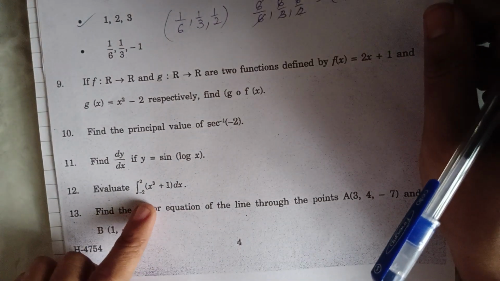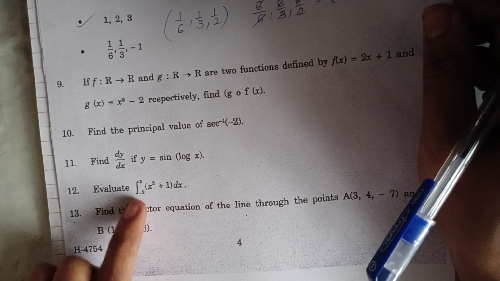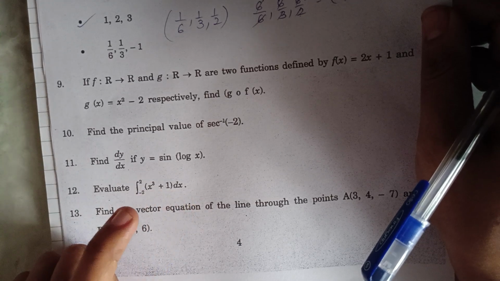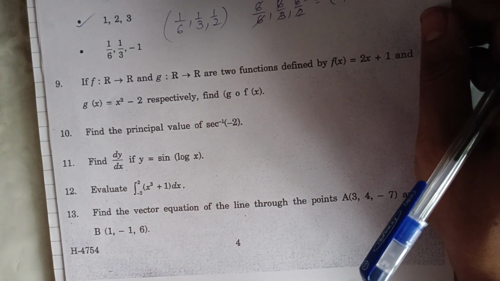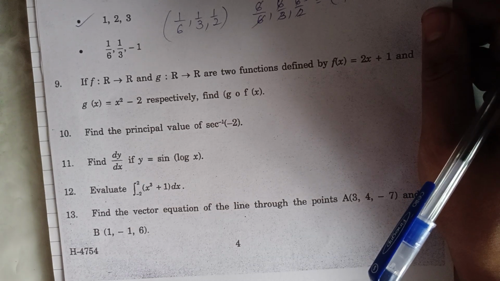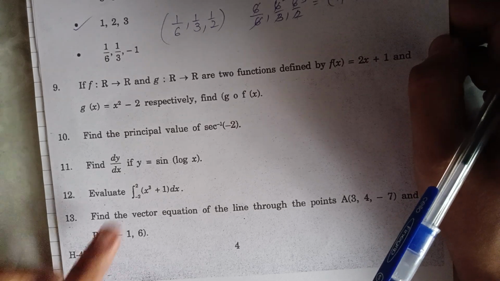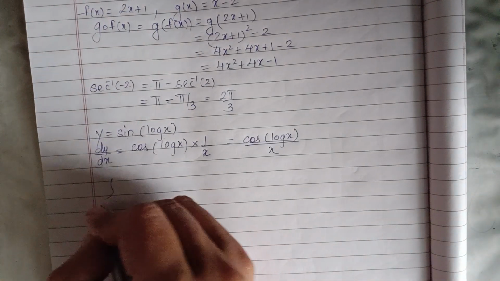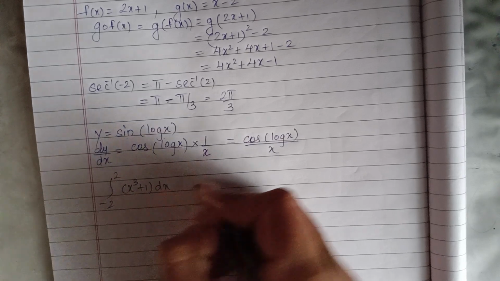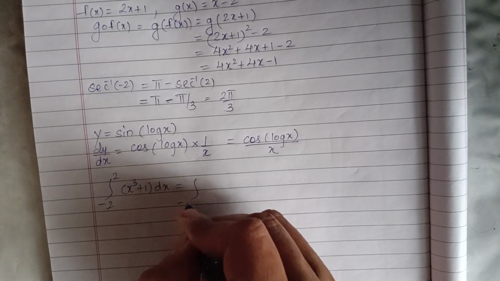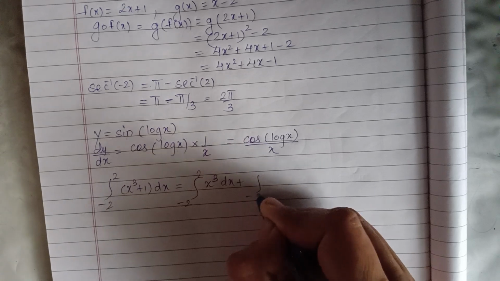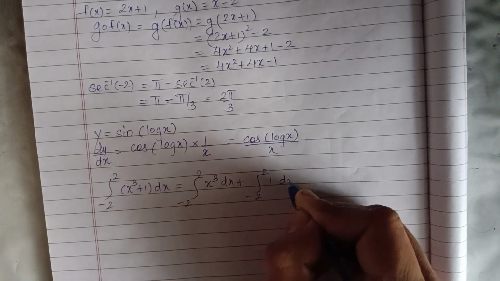Evaluate the integral from minus 2 to 2 of x cube plus 1 dx. Here you can directly find out the answer or you can make use of the property. So this is the integral from minus 2 to plus 2 of x cube plus 1 dx. Directly also you can substitute, but they are expecting you to use the property.